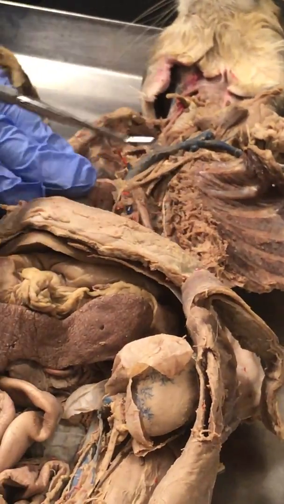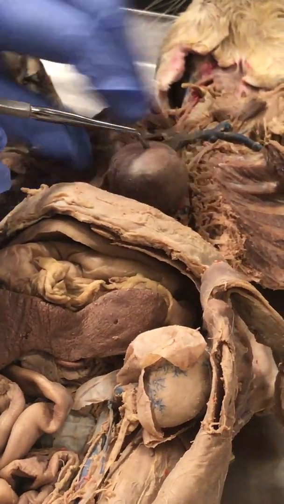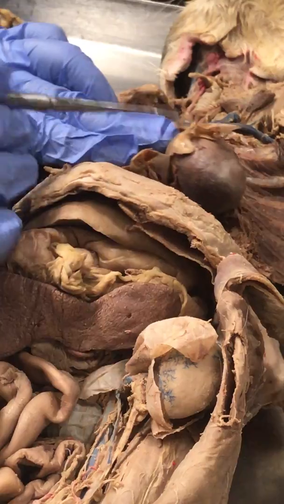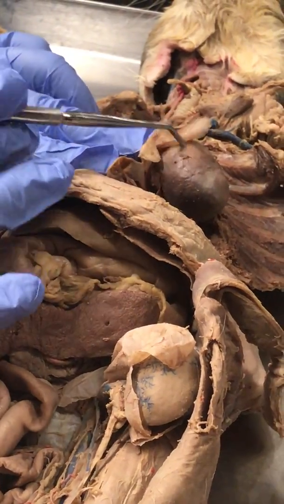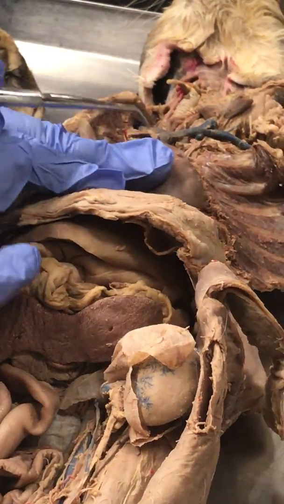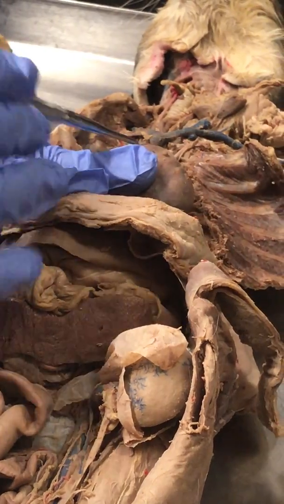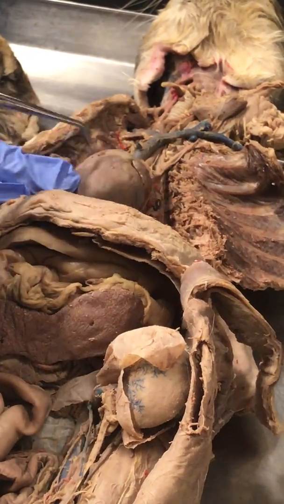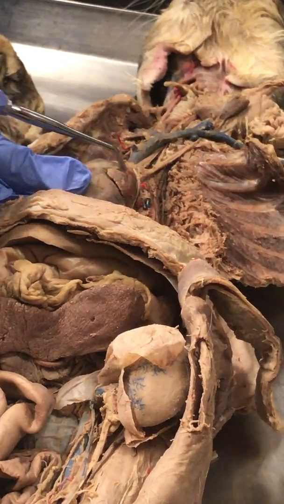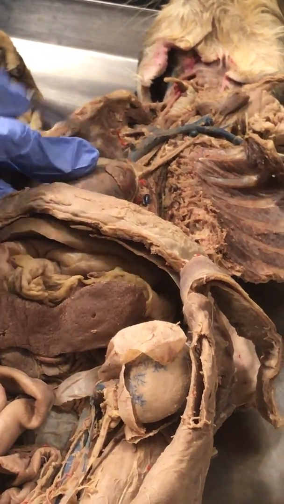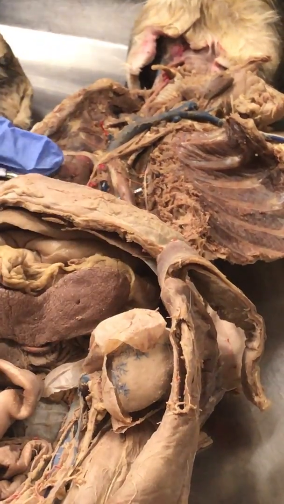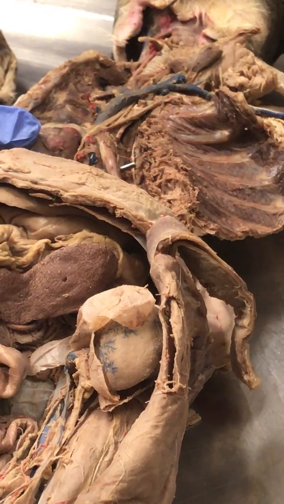If you look over here, obviously you guys know this is the heart, and the heart itself has this little sac known as the pericardium. If you open it, you already see the auricles, right? This is the pulmonary trunk. But what I want you to take a look at is this vessel. This, as you guys know, is the aorta, right?